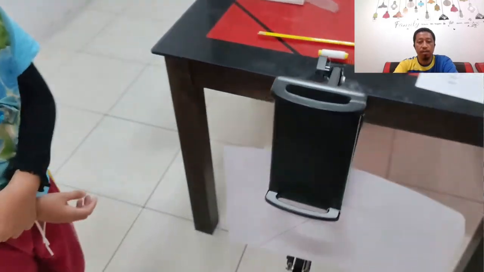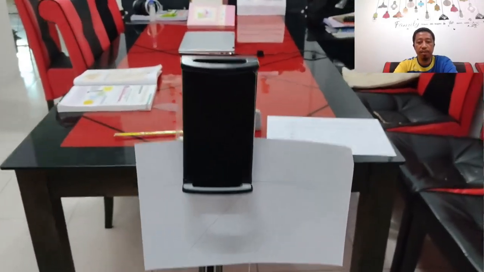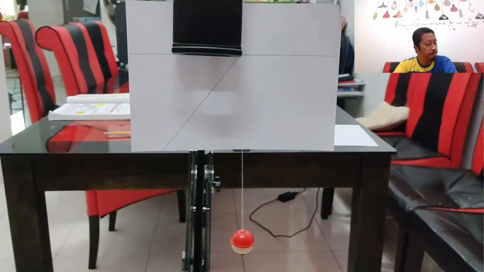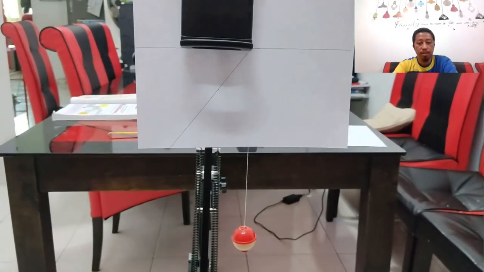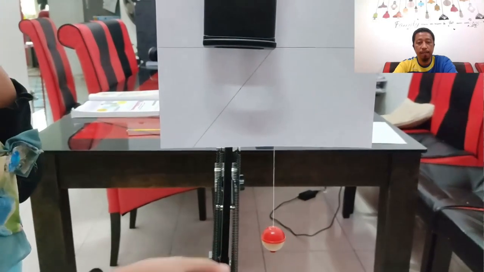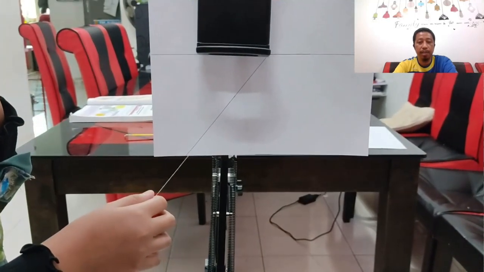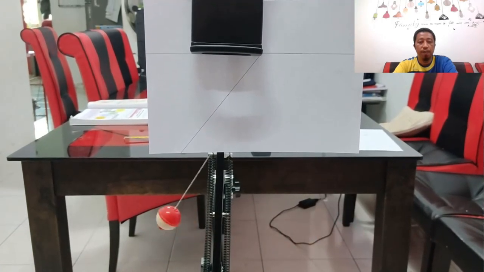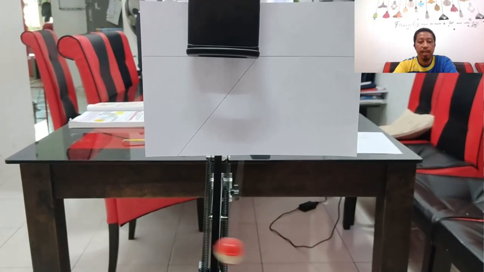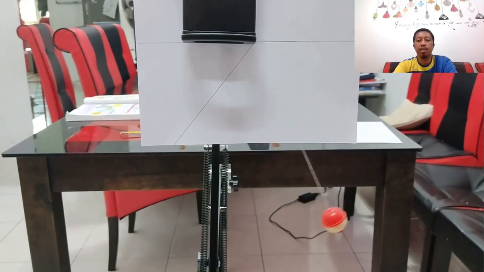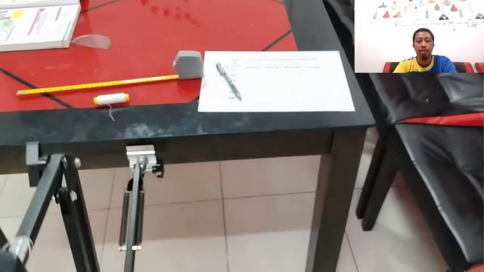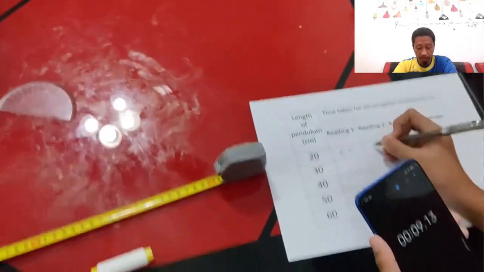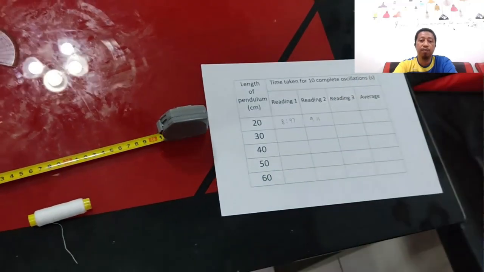To make sure that our measurement is more accurate, we take the reading 3 times for 20 cm. For our second attempt, my assistant will start the second attempt at 20 cm. We count 1, 2, 3, 4, 5, 6, 7, 8, 9, 10. Now we take the reading. We stop our stopwatch, take the reading and record it in the table for reading 2. Now we get 9.13 seconds, different from the earlier.